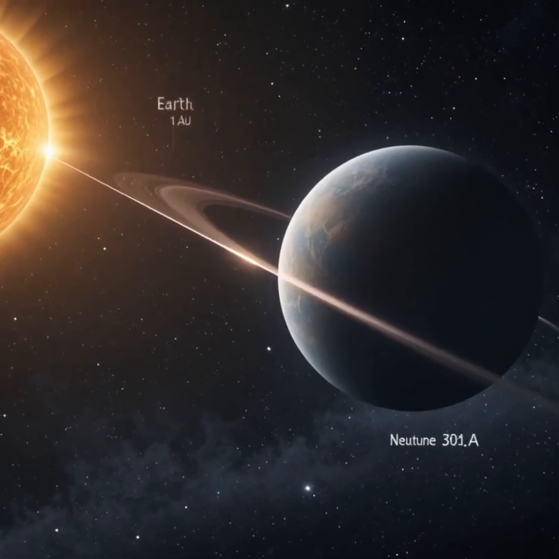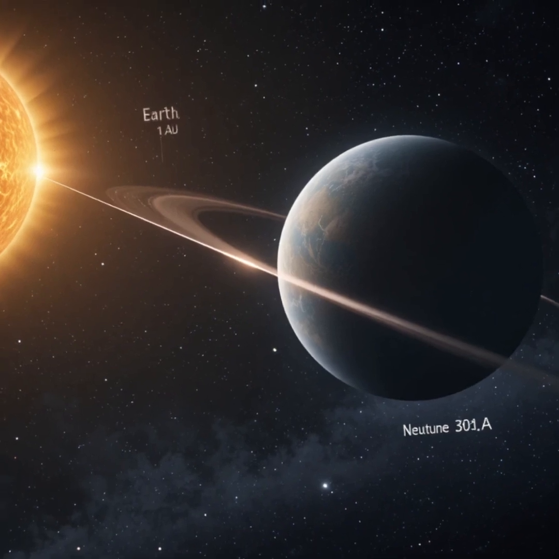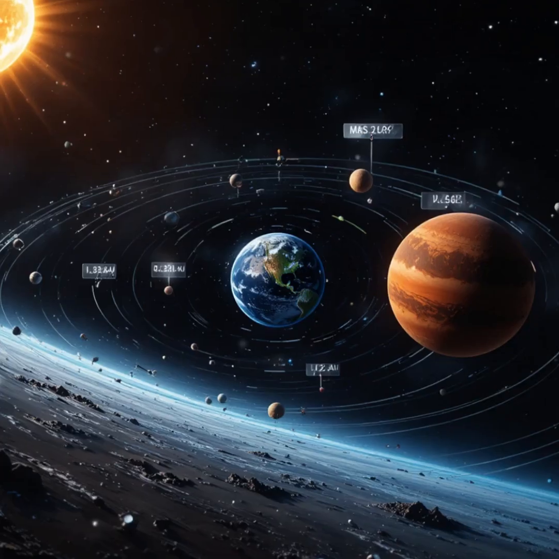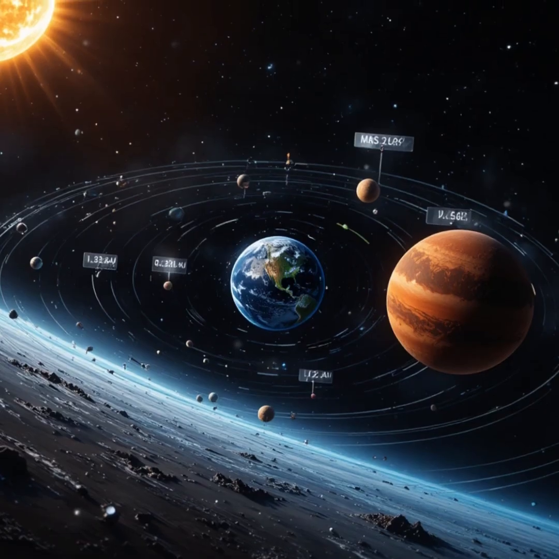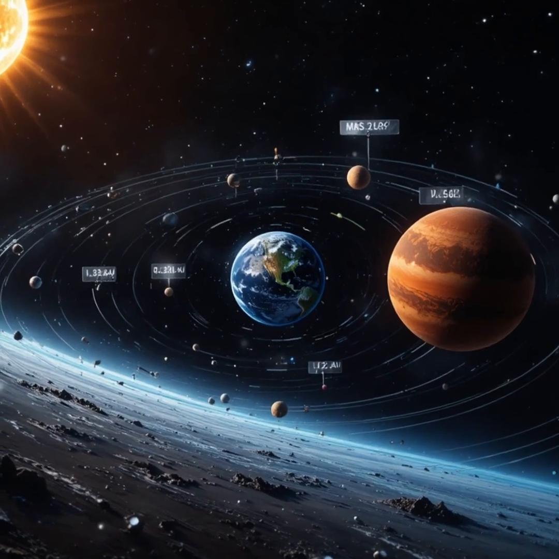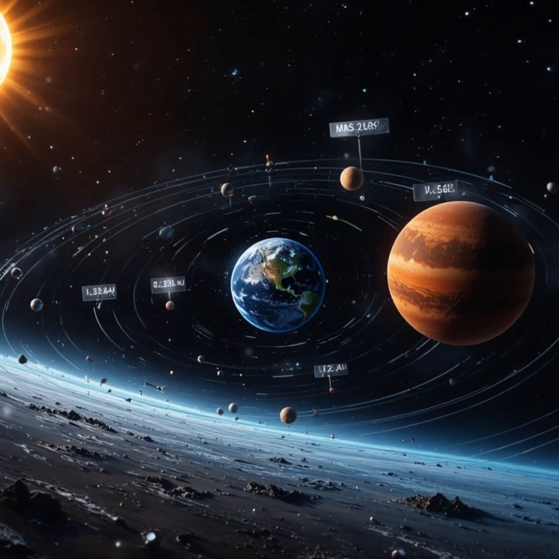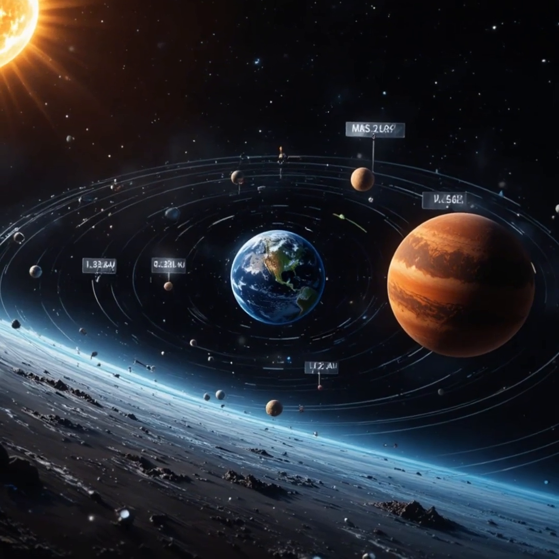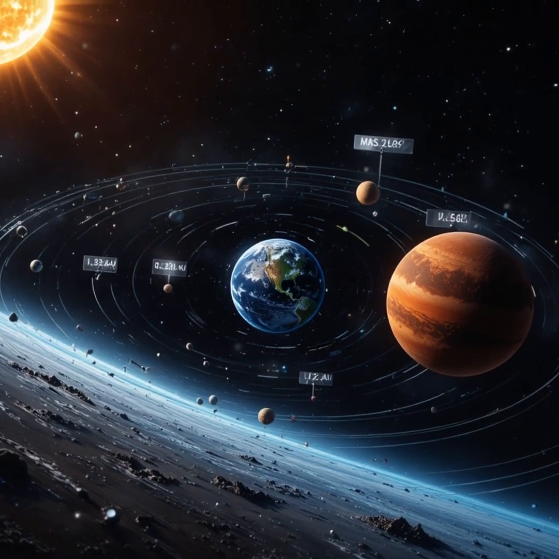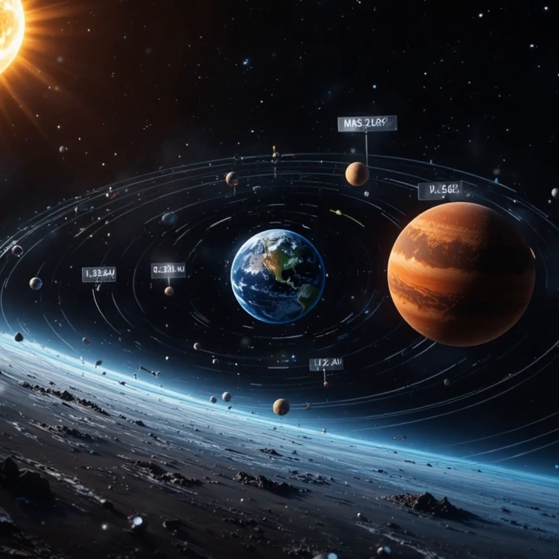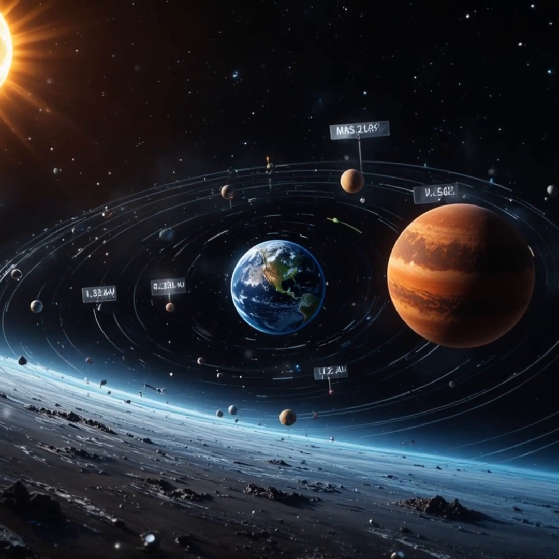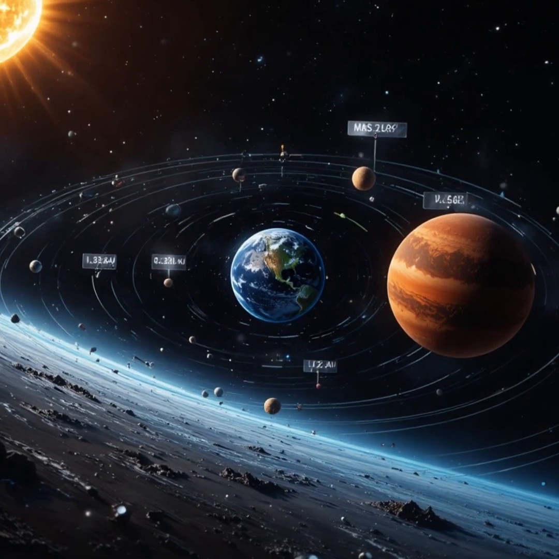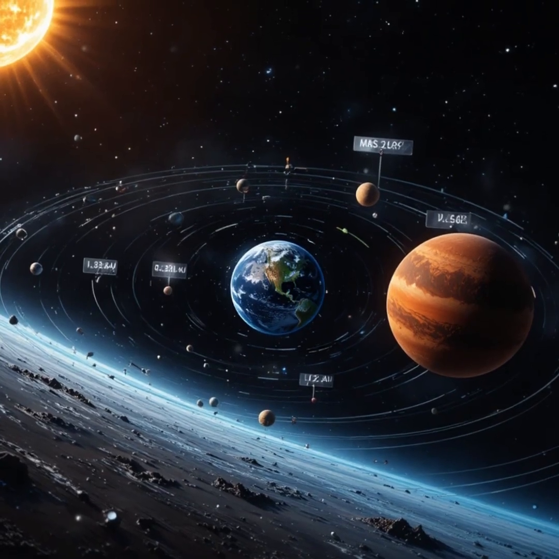Add floating distance labels. Sun to Earth is 1 AU, about 149.6 million kilometers. Sun to Jupiter is 5.2 AU, about 778.5 million kilometers. And Sun to Neptune is 30.1 AU, about 4.50 billion kilometers. This makes the abstract numbers much easier to understand.